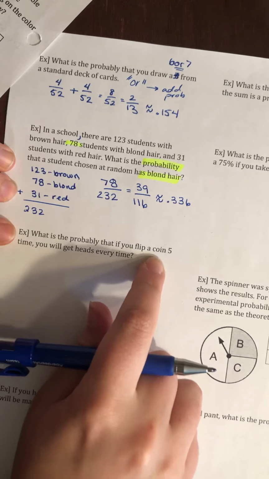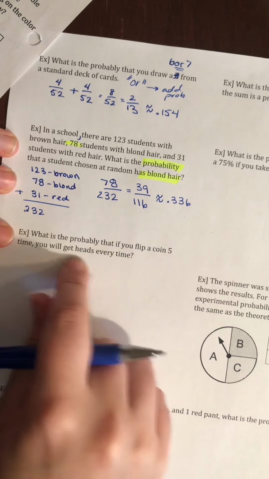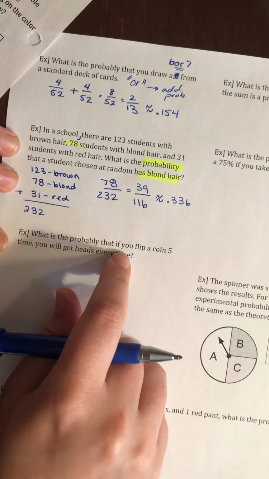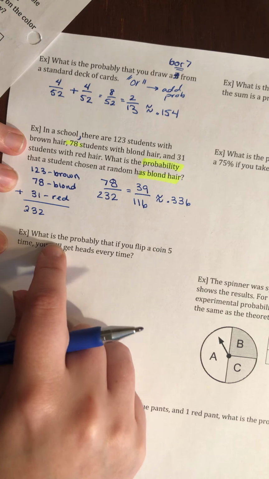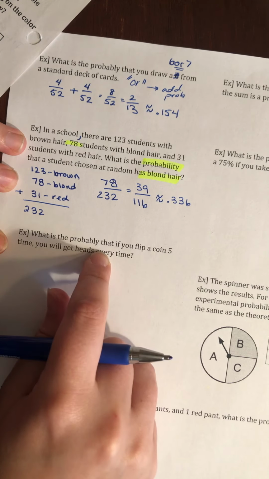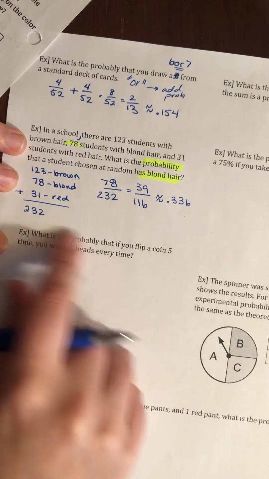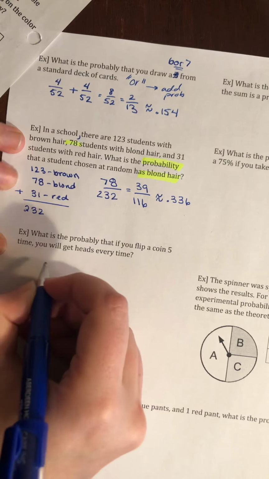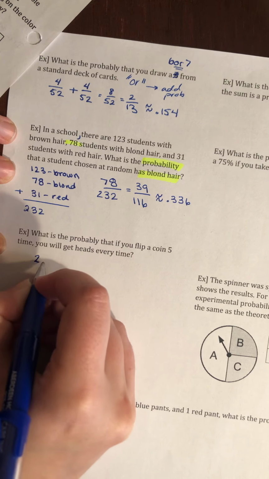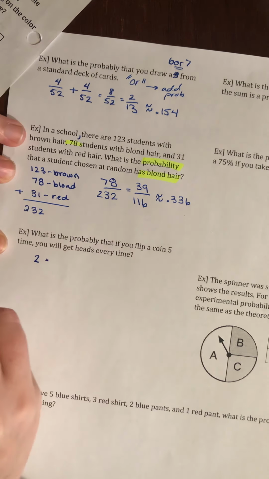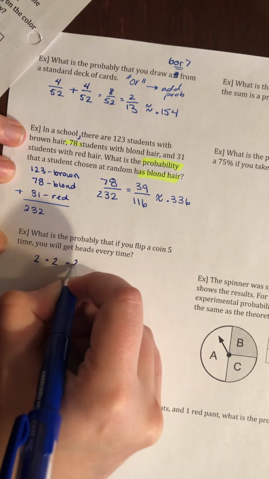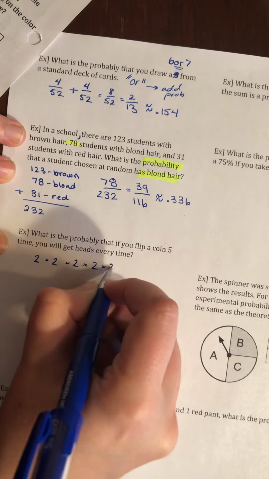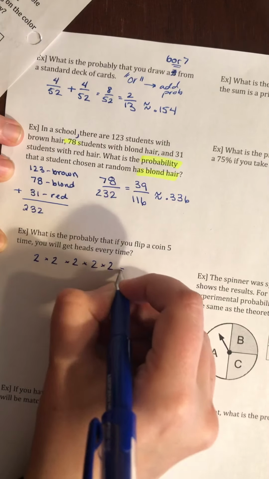What is the probability that if you flip a coin 5 times, you will get heads every time? So that gives you a lot of opportunities. It could be heads, tails, heads, tails, heads, tails, tails, tails, tails, tails. There's so many options. So there's 2 options every time. So you flip that one coin, flip it twice, 3 times, 4 times, 5 times. Those are all the options.